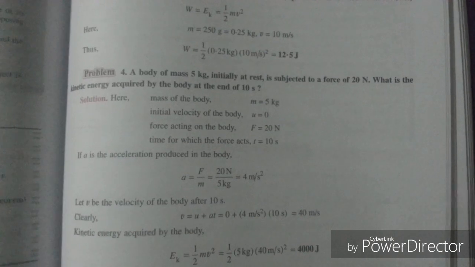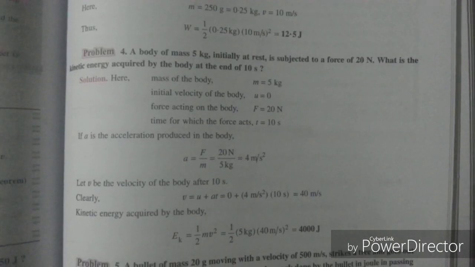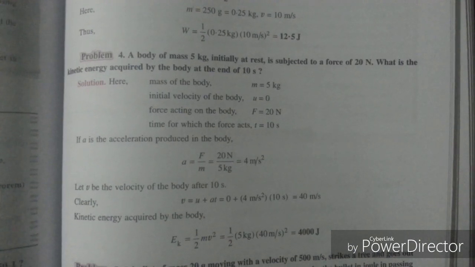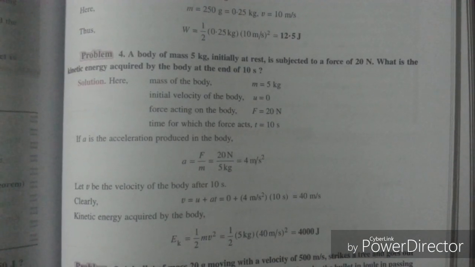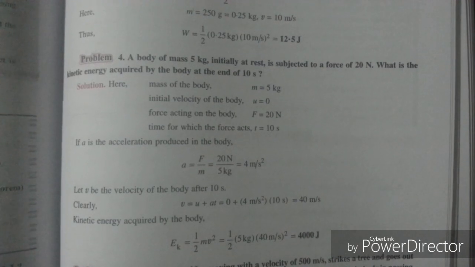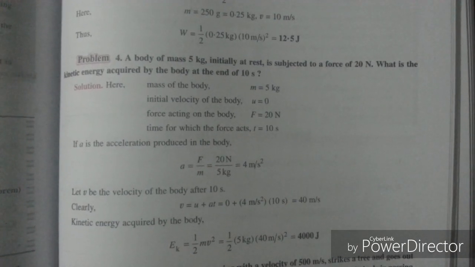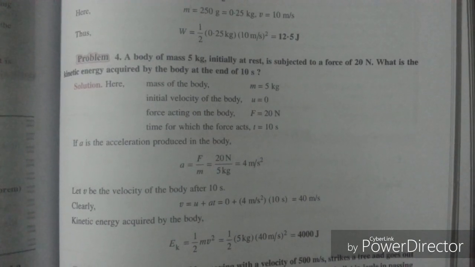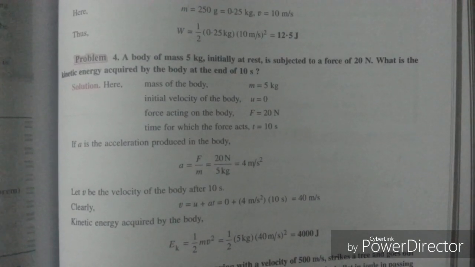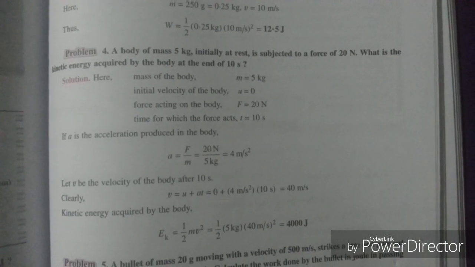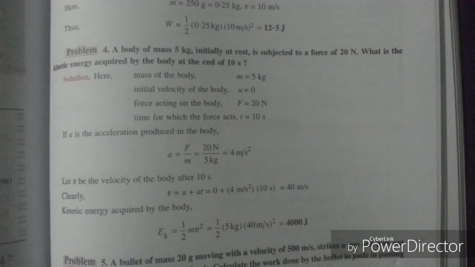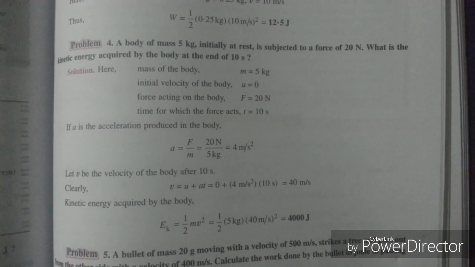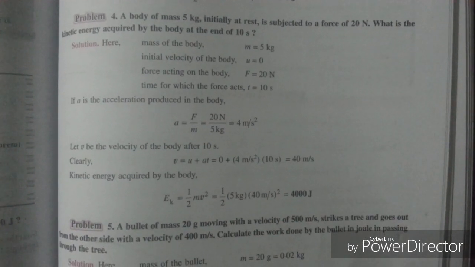A body of mass 5 kg initially at rest is subjected to a force of 20 Newton. What is the kinetic energy acquired by the body at the end of 10 seconds? We are given the mass 5 kg, initial velocity 0, force 20 Newton and time 10 seconds. Now we can find acceleration: acceleration is equal to force upon mass. So 20 Newton by 5 kg is 4 meter per second square.